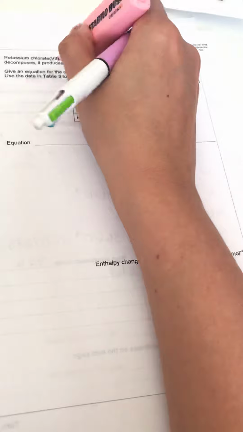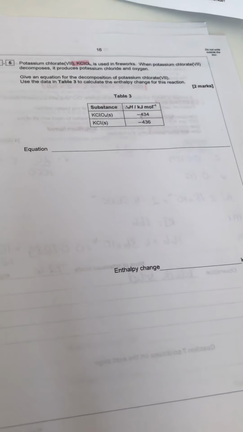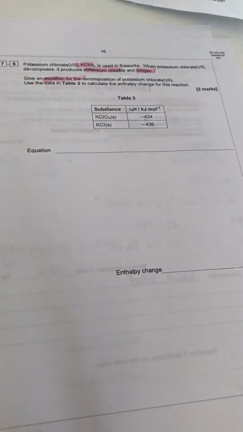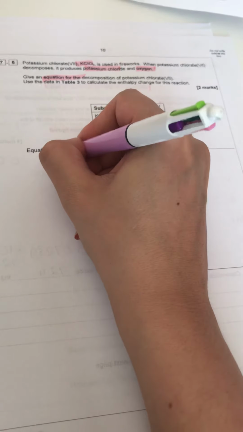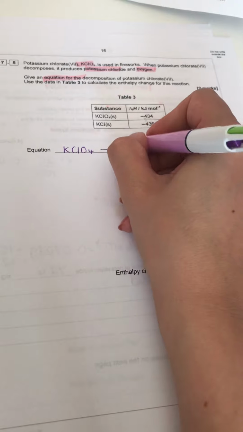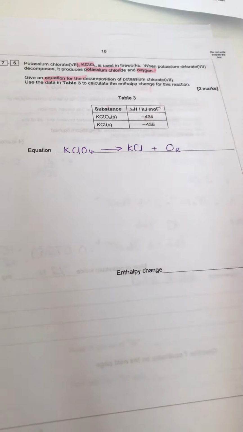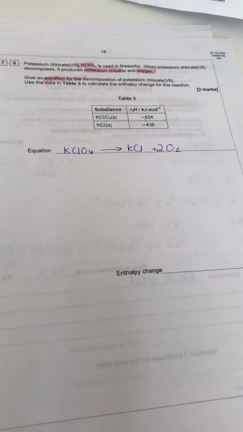For the next bit then, we're told that potassium chlorate is used in fireworks. Now when potassium chlorate decomposes, it produces potassium chloride and oxygen. We've got to give an equation for that and use the data to calculate the enthalpy change of this reaction. So I'm going to start off with the equation. We're told that potassium chlorate is KClO4 and that it decomposes into potassium chloride, which I know to be KCl, and oxygen, which I know exists as O2. So I'm going to need to balance that to make sure it's the same on either side.